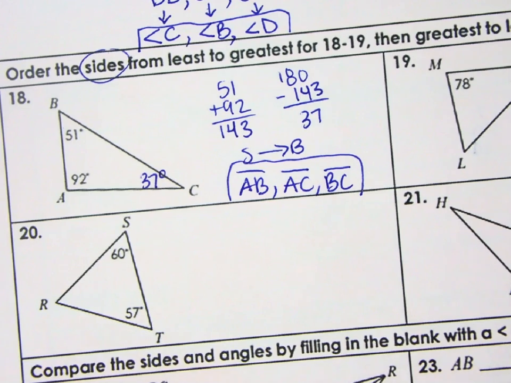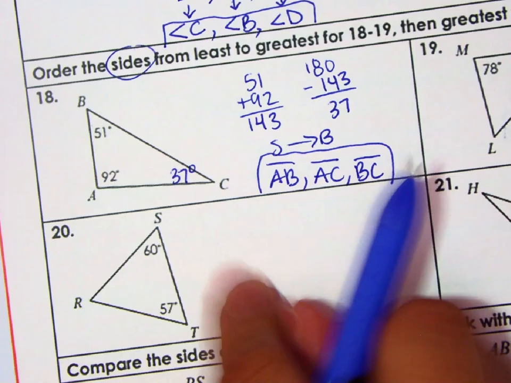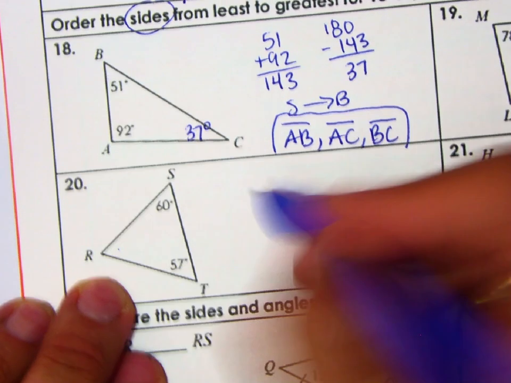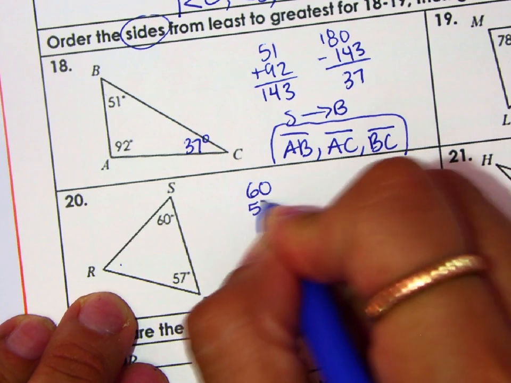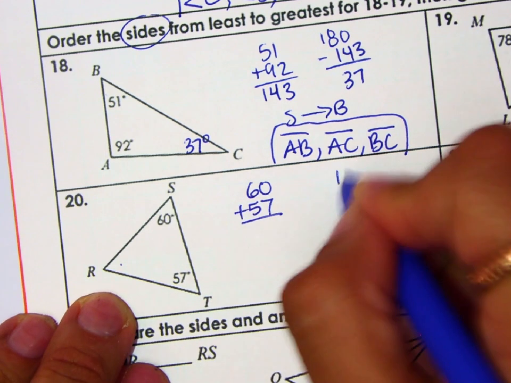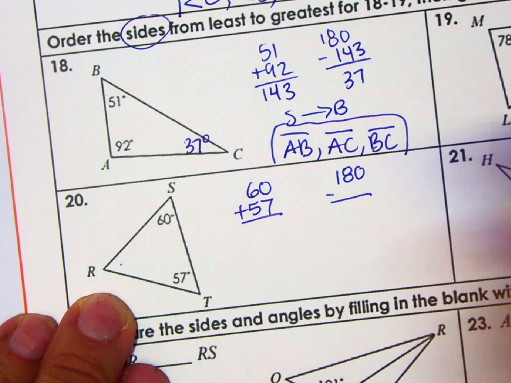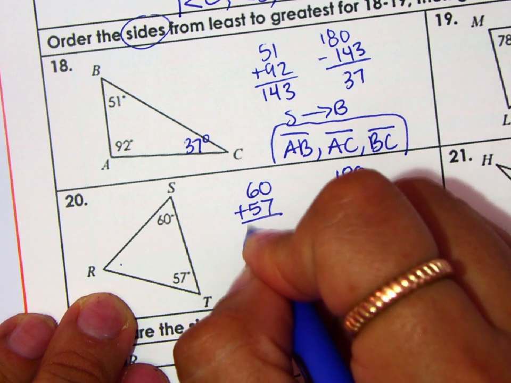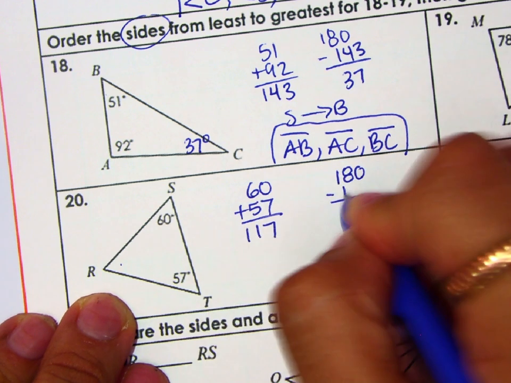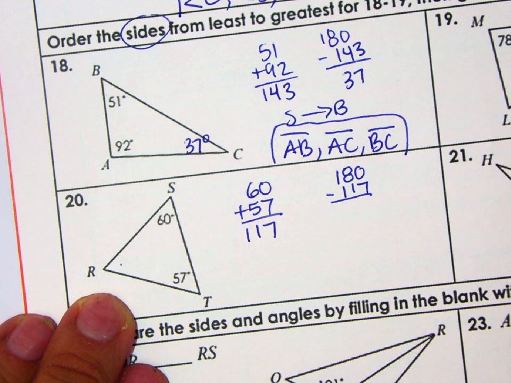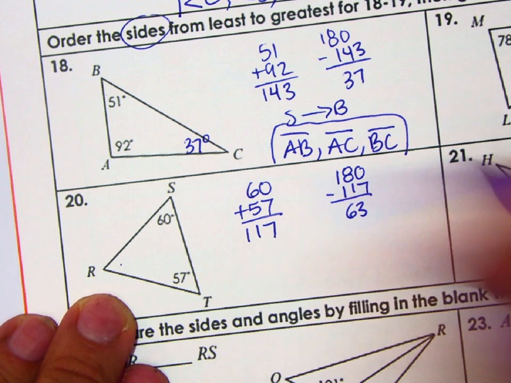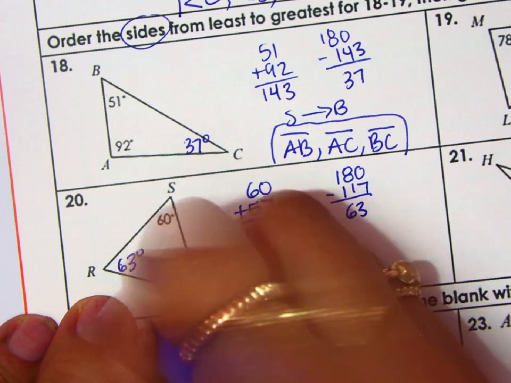On the next one, we're looking at greatest to least, these two. So this one, same thing, it's missing an angle. Let's add 60 and 57, and then let's subtract that from 180. So we're going to have 117 being subtracted from 180. And that will result in 63 degrees.